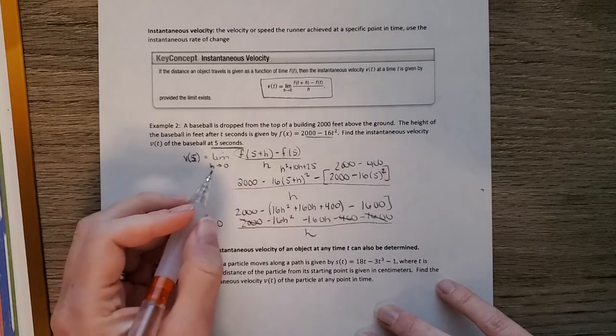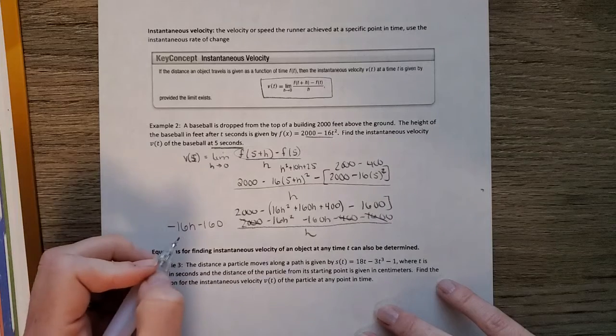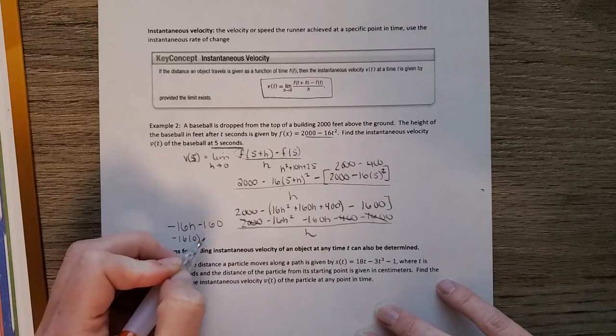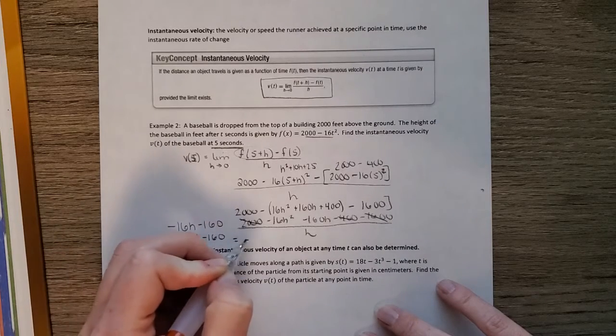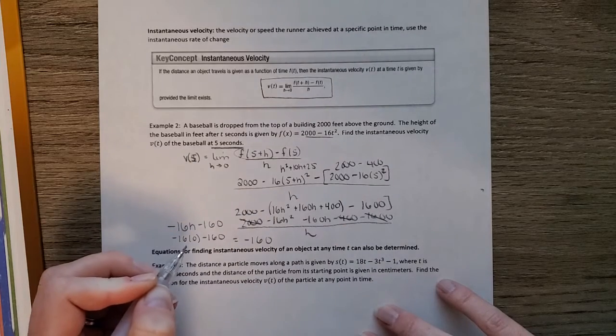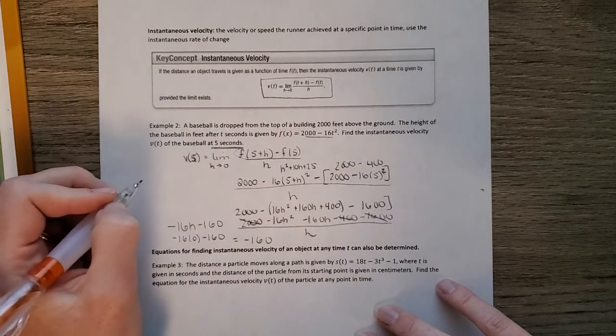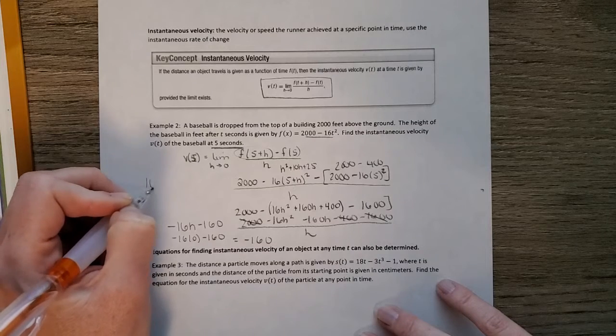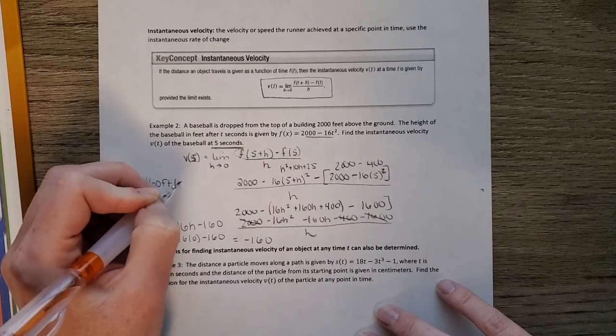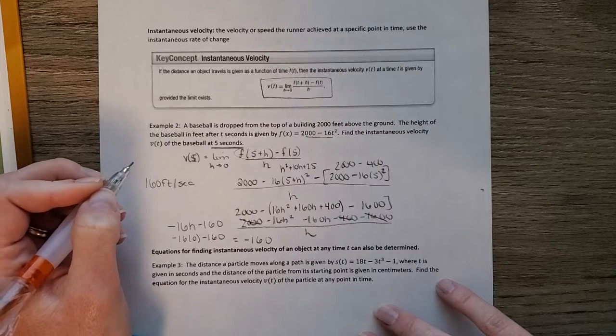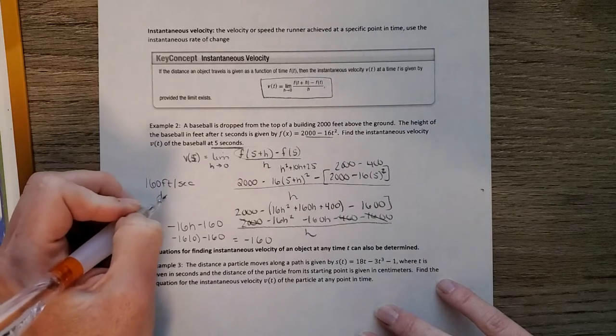Okay, and then remember it's as h approaches 0, so we're going to replace the h with 0, and we get negative 160. So what is the velocity? Negative 160 feet per second. So at 5 seconds, the ball is traveling at 160 feet per second, and it's negative because it's going down.